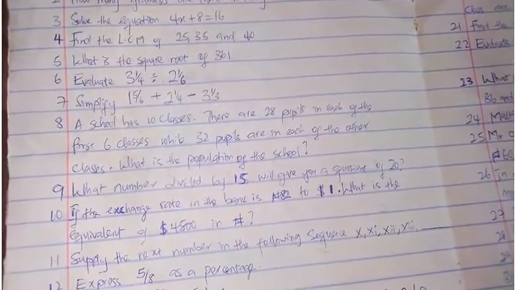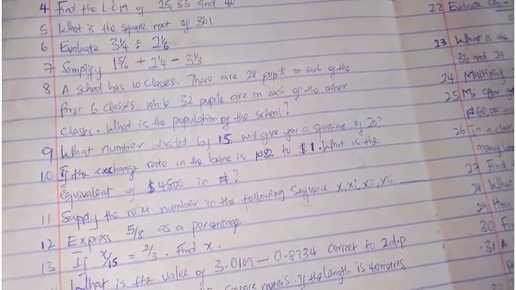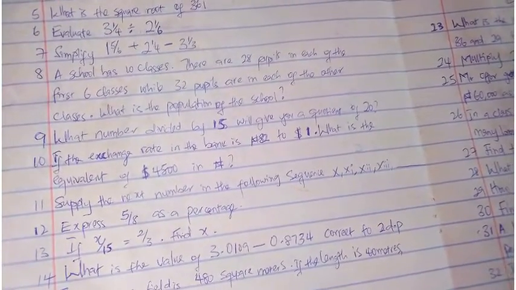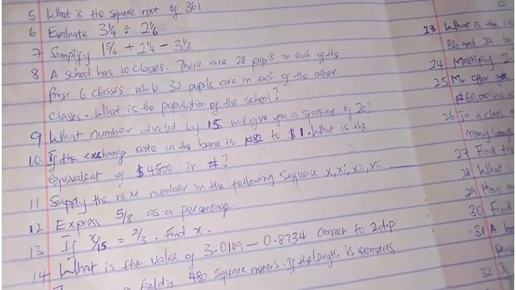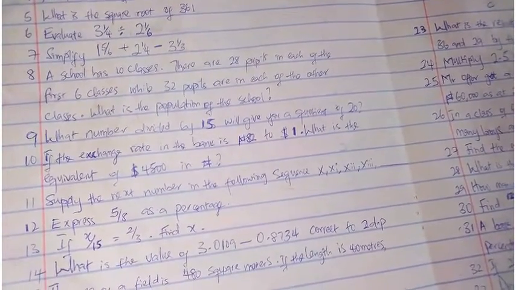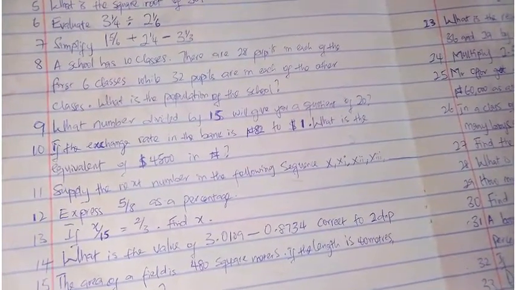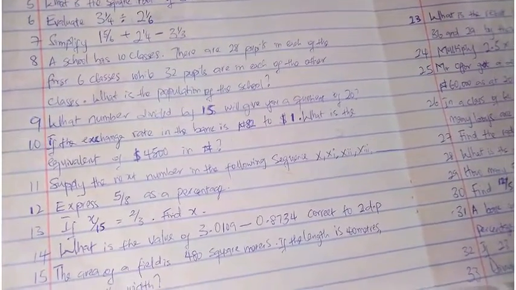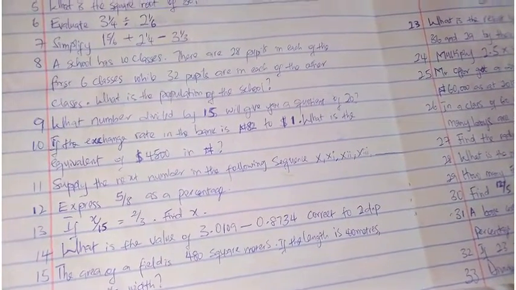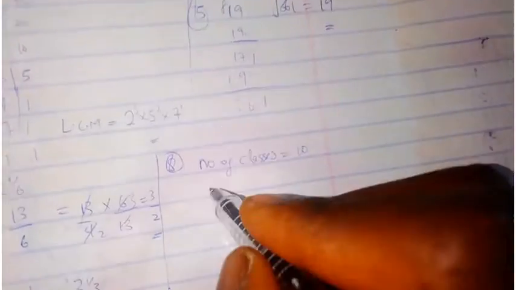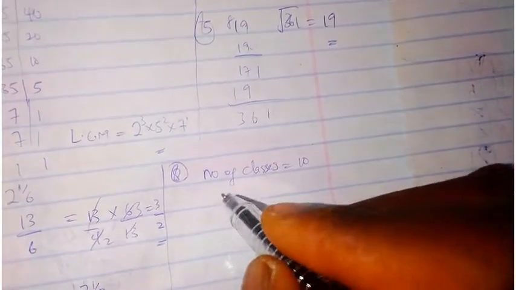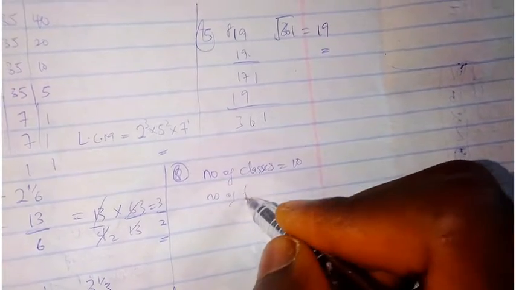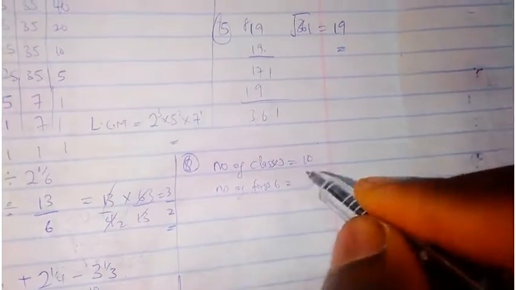Number 8 says, a school has 10 classes. Number of classes equals 10. There are 28 pupils in each of the first 6 classes. It means for the first 6 classes, the total number is 28 times 6.